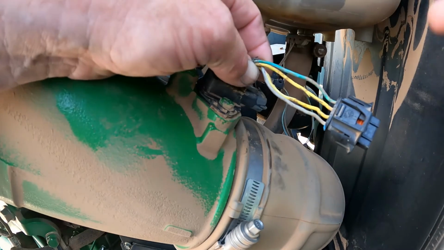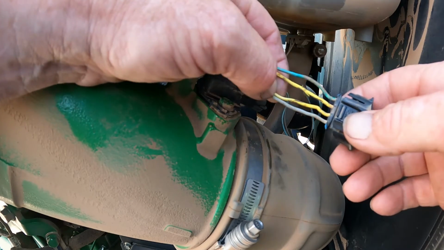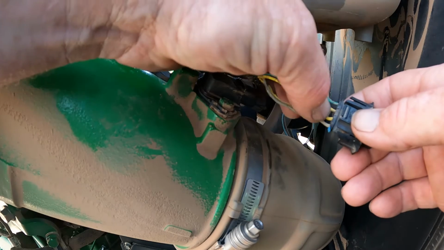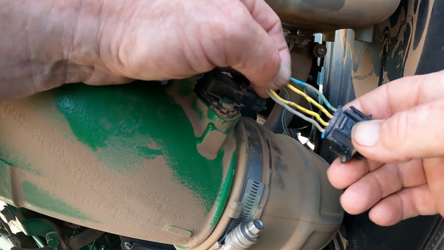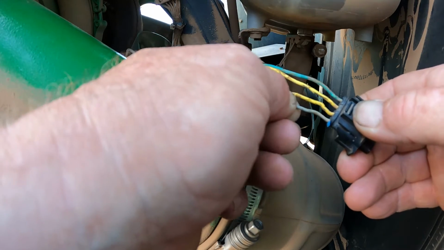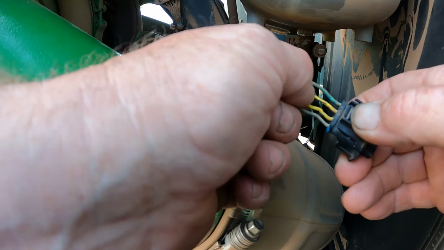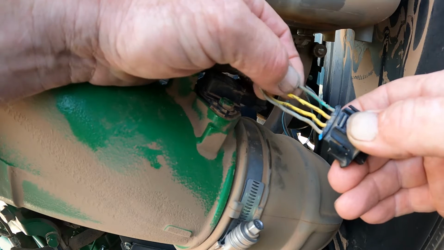But check this out. So if you're having this problem, go ahead and unplug that sensor and look at the wiring here, particularly right in here around this area where the wires go up into the cavity of the connector. Okay, so I'm going to grab these wires and kind of tug on them a little bit. Don't really see anything. I'm going to tug on this one, if you can see that.